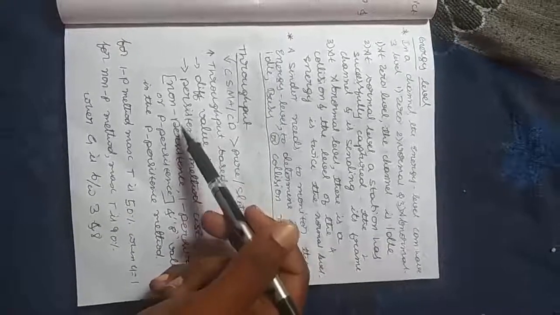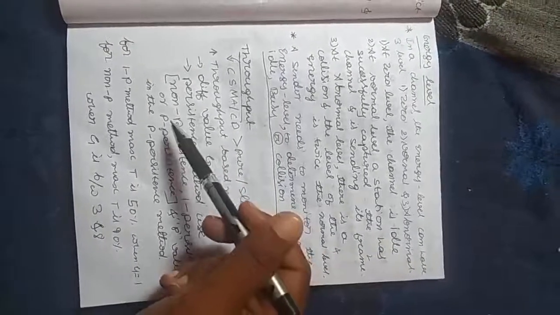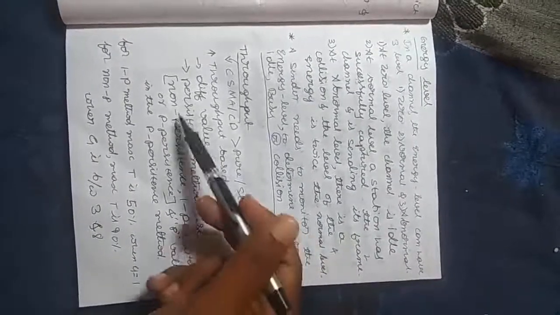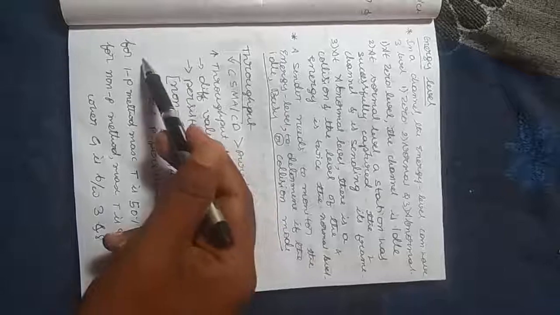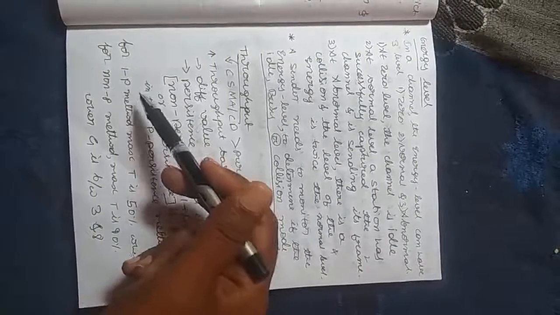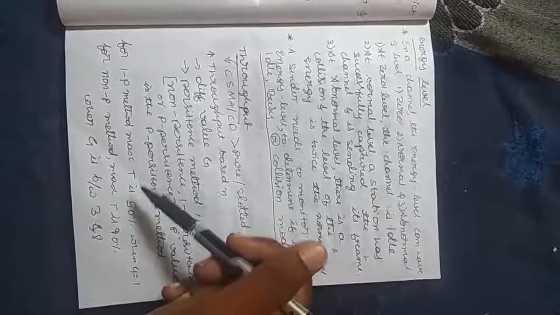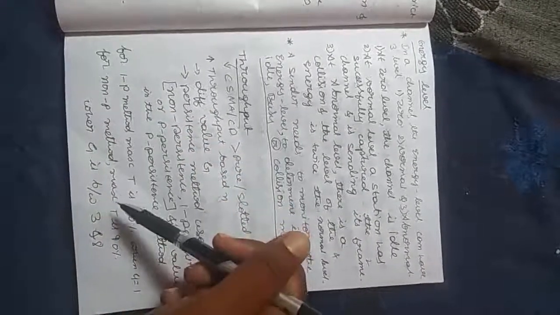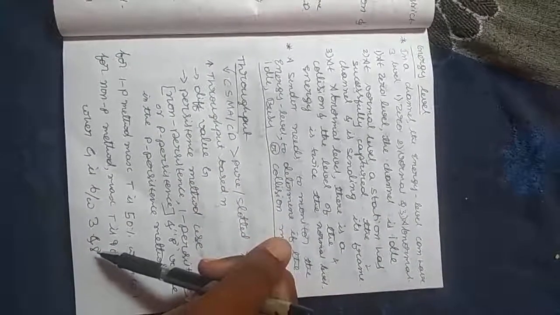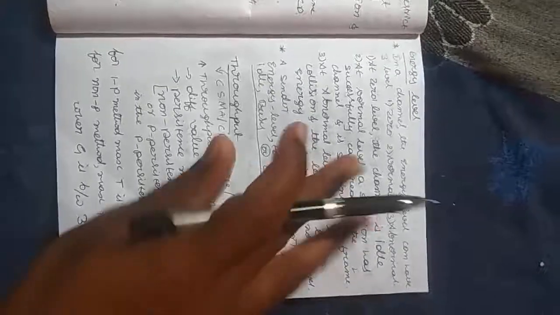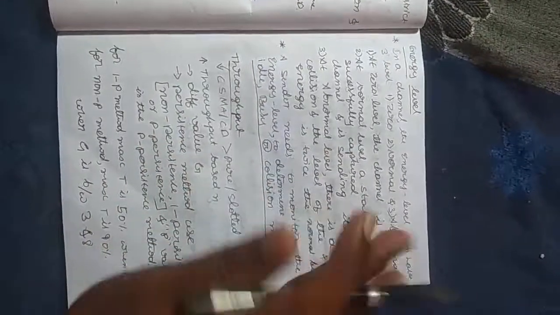Suppose we use non-persistent, 1-persistent, or p-persistent; the p value is for the p-persistent method. For the 1-persistent method, maximum throughput is 50% when G is 1. For the non-persistent method, maximum throughput is 90% when G is between 3 and 8. This is our CSMA/CD.